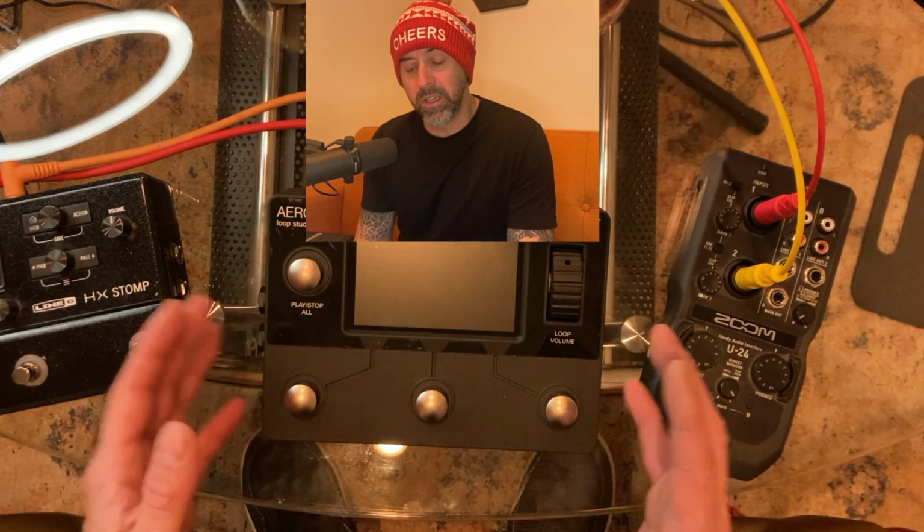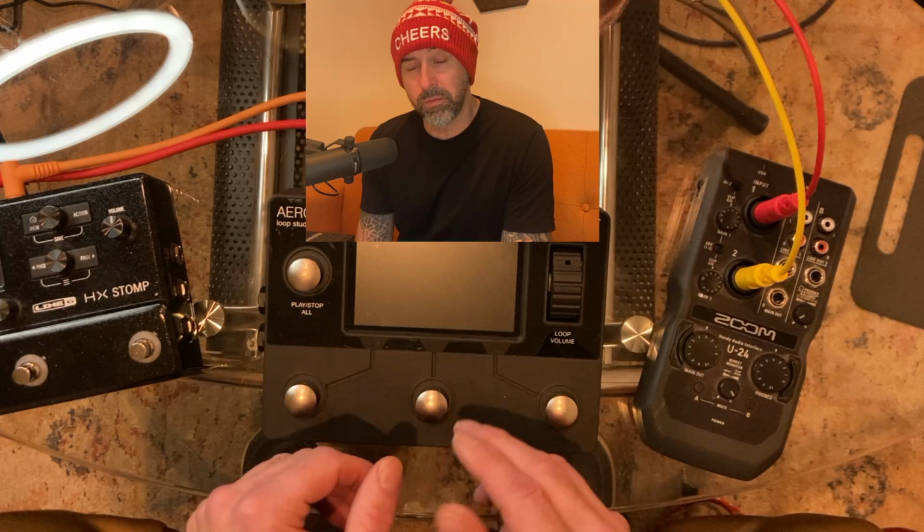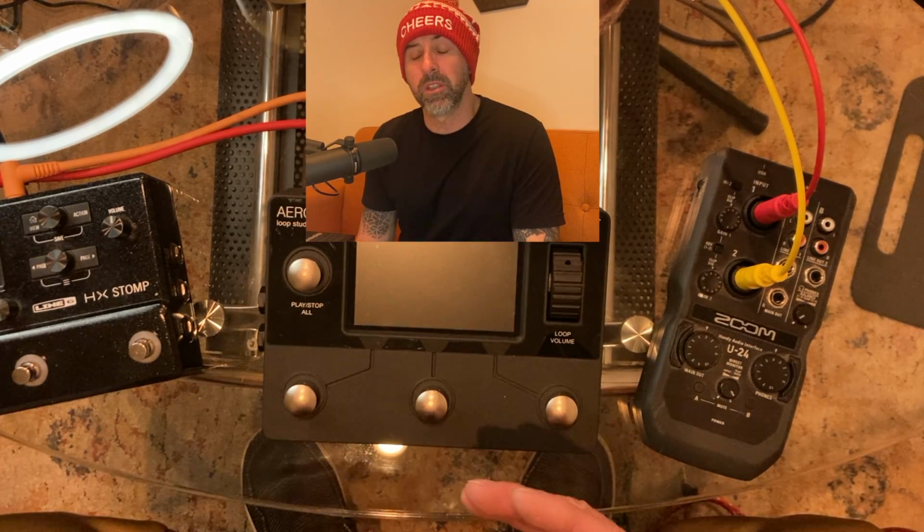So hopefully that helps to get you going. These are just some very basic and quick ways to set this up. I actually use mine with a mixer on my pedalboard, which really unlocks a lot more capabilities. And I will have a video coming up getting into the nitty-gritty of how to hook this thing up with a mixing board.